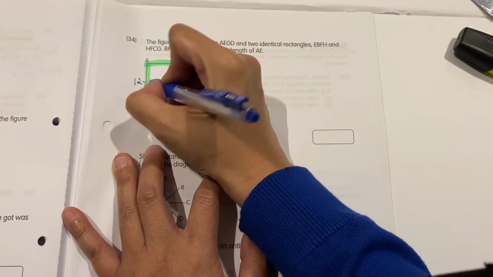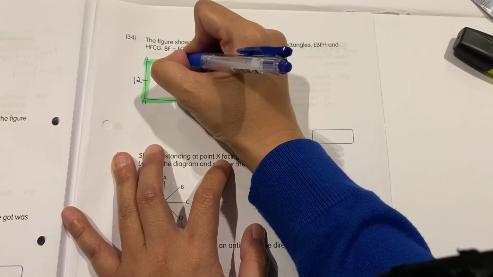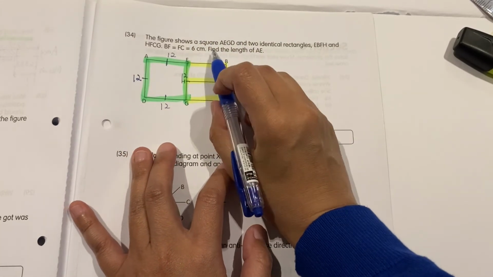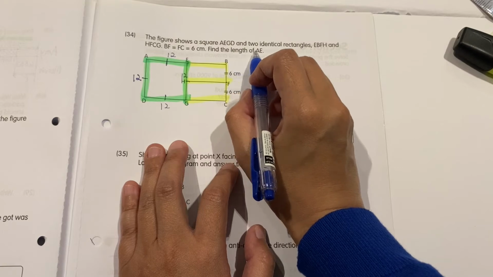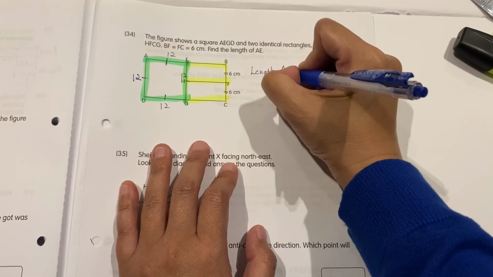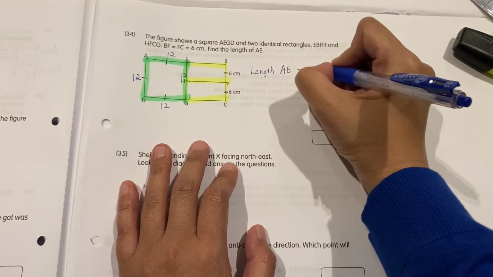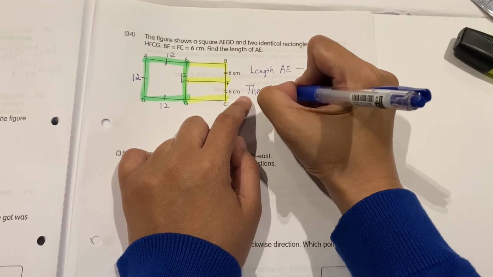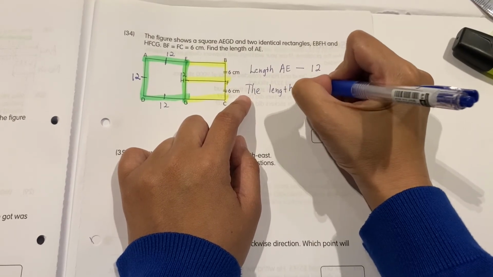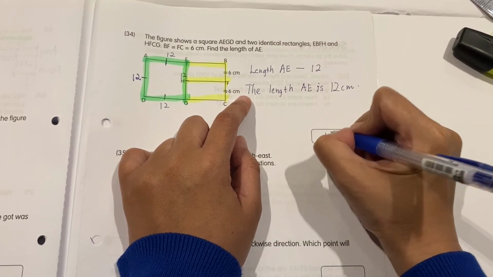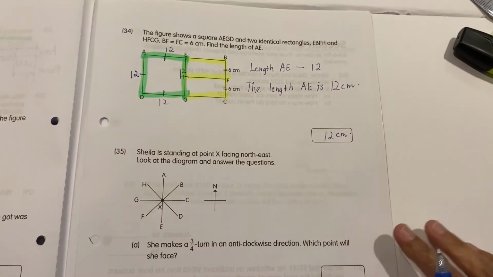So if this is 12, this is also 12, this is also 12, and this side is also 12. So your line length AE is 12. Okay, so the length AE is 12 cm. So your answer is 12 centimeters.